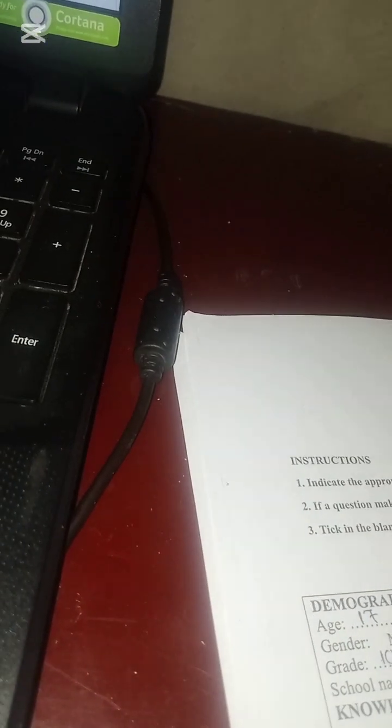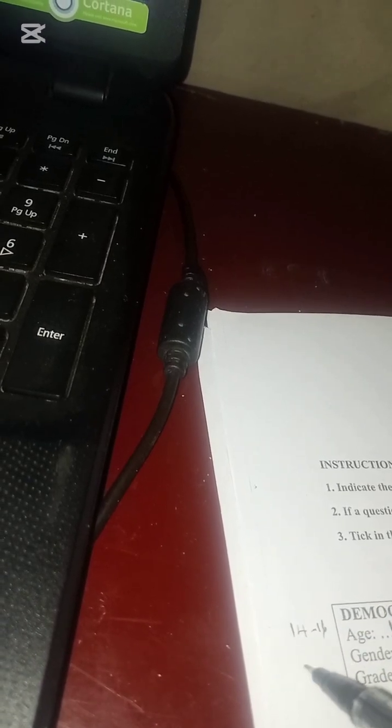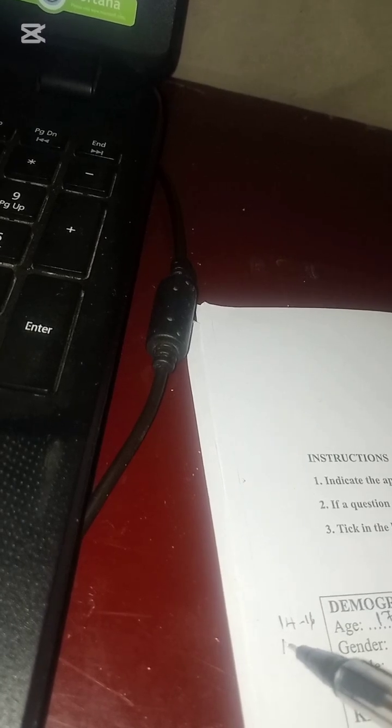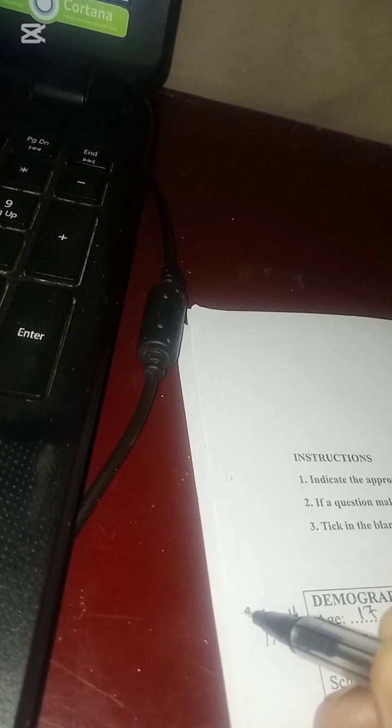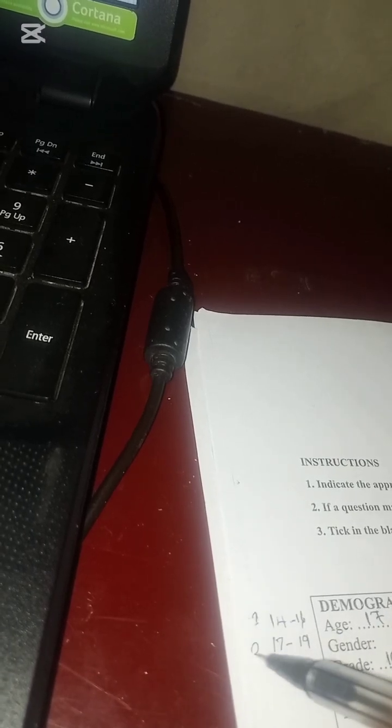We were looking at people aged from 14 to 19. So the first group will be aged 14 to 16, and the second group will be aged between 17 to 19. I have to code the answers, so I'll code this one as 1 and this one as 2.